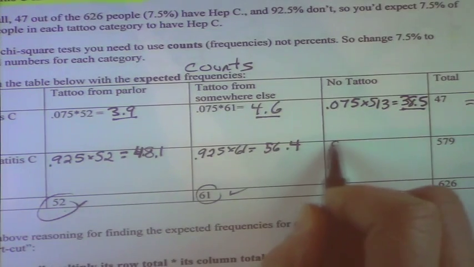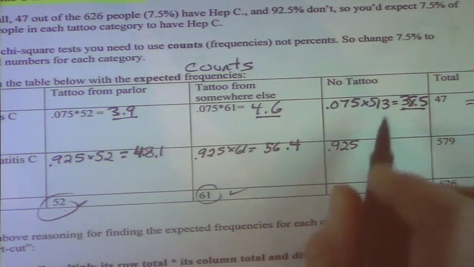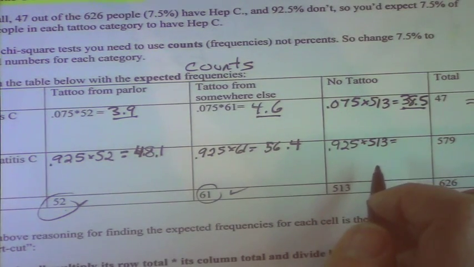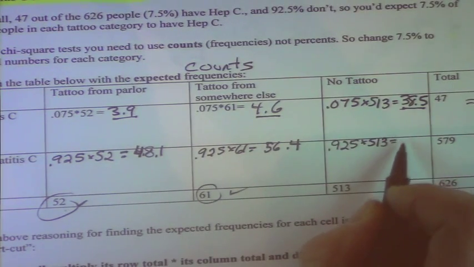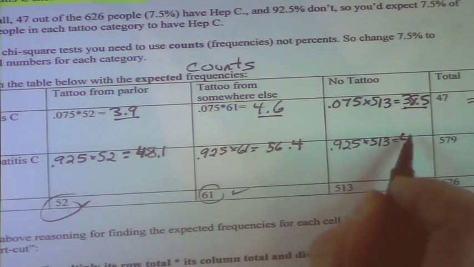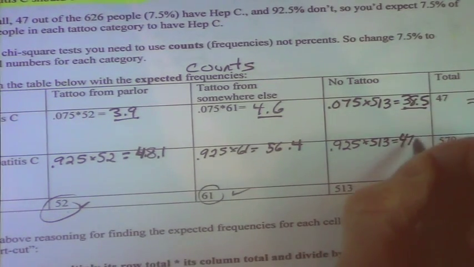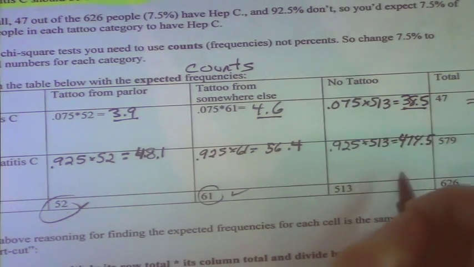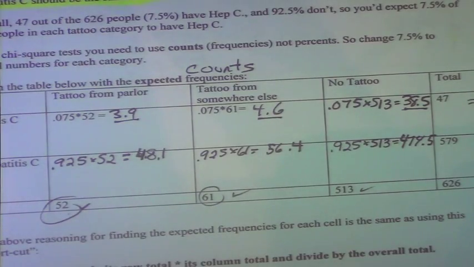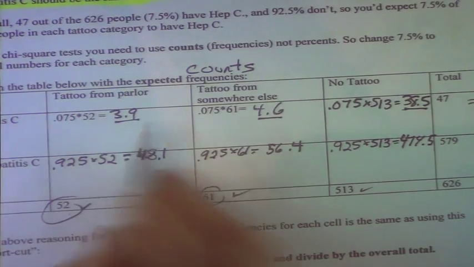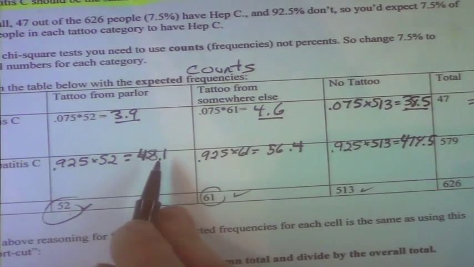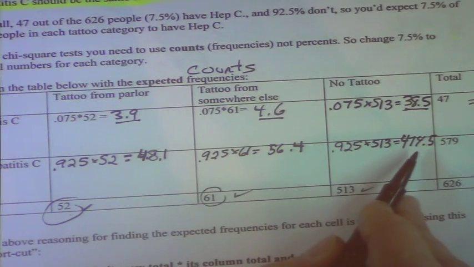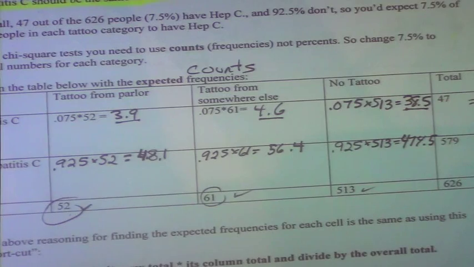And finally, 0.925 of the 513. You multiply those two together, and you get, oh, a lot of people here, because 513 is a big number, 474.5. Add them together, and you do get 513. It checks. All right. And if you added them this way, that's 47 and 48.1 plus 56.4 plus 47. There's a lot of ways to check that you're doing it right. Plus 474.5 is 579. All right.